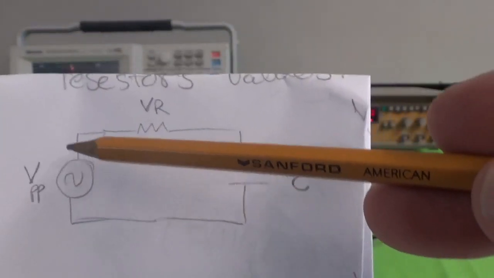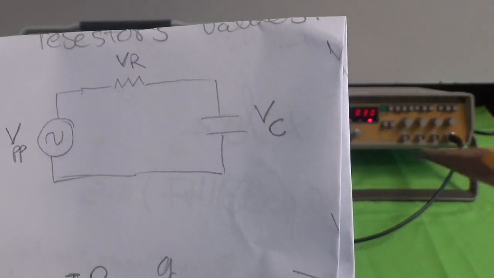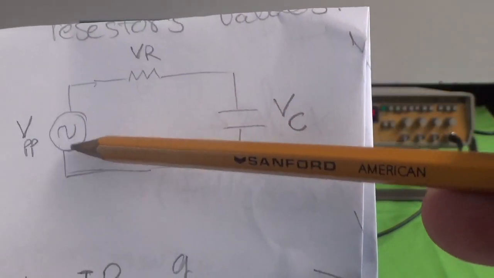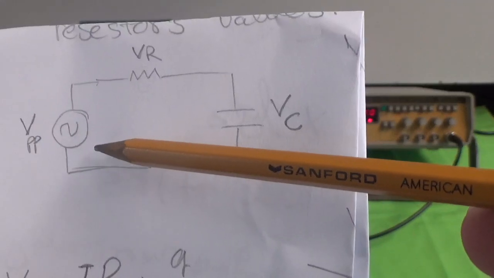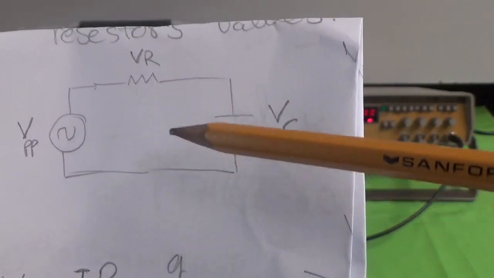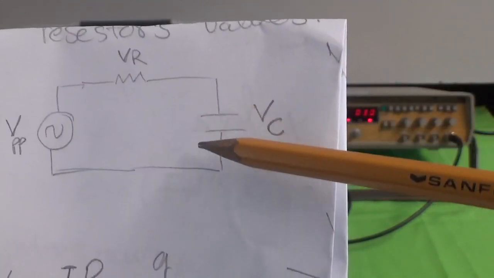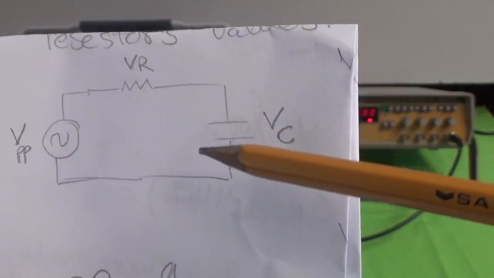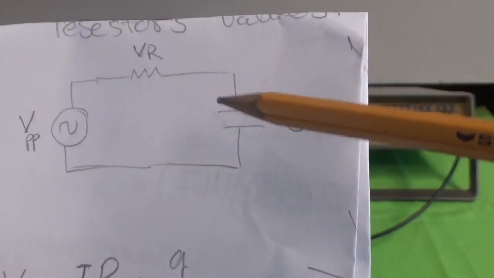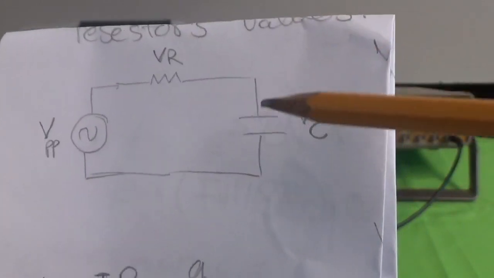To figure out the time constant, we can measure it if we apply one of Kirchhoff's laws. You still remember lab number 3, guys. In lab number 3, part 1, you studied Kirchhoff's laws.